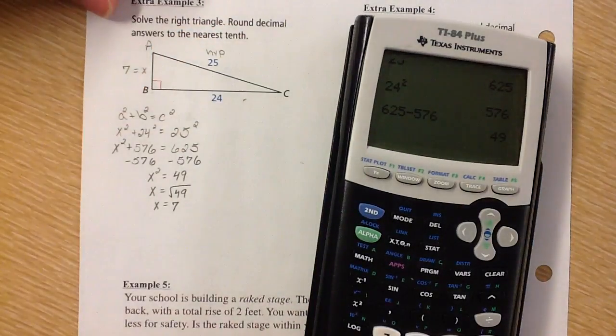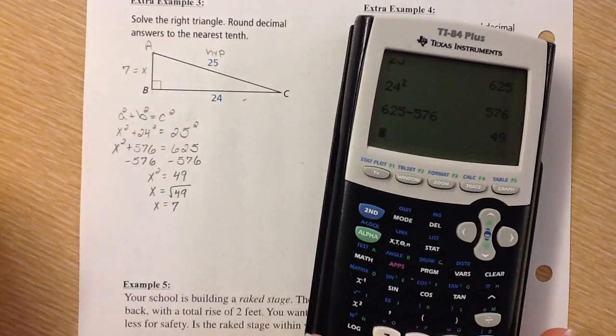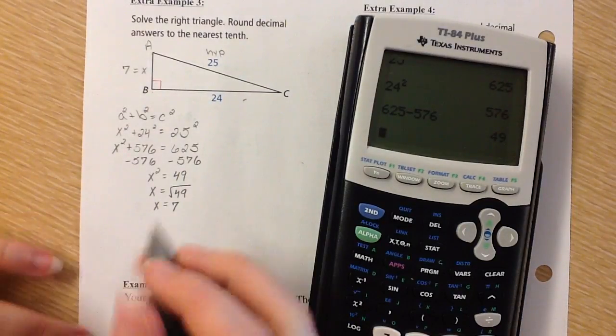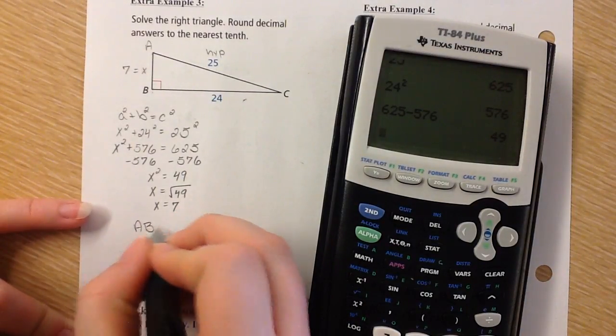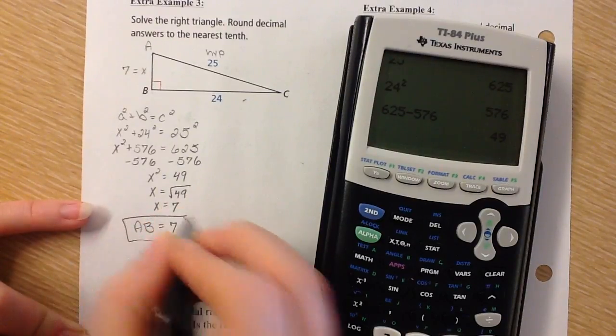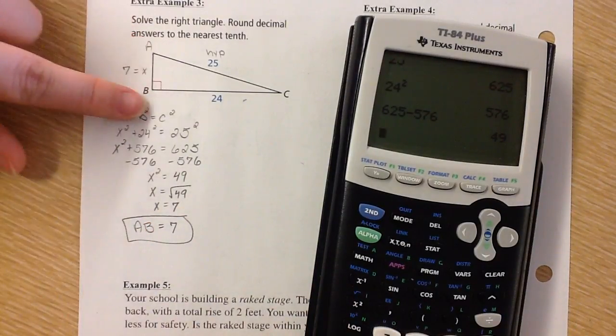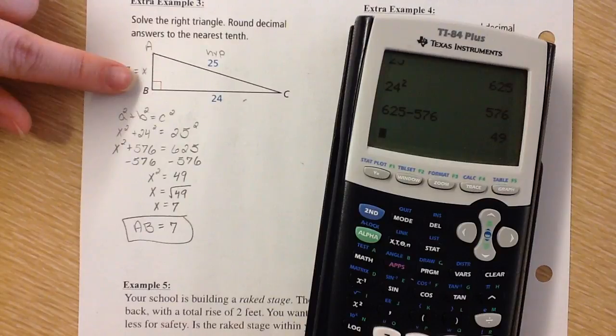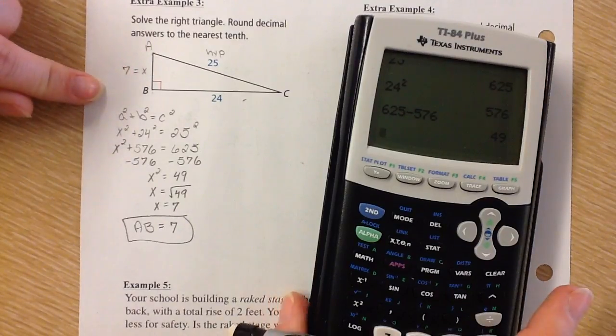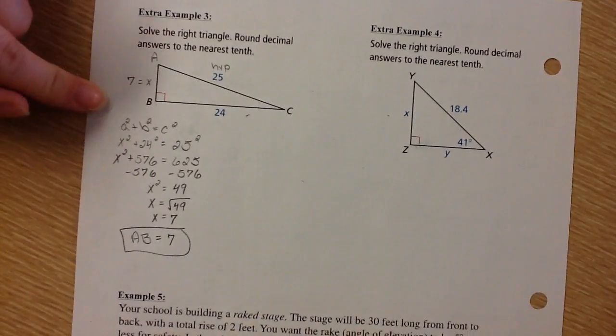So I'm going to go ahead and label that in the picture. We know that side's now 7. Okay, so we found all the sides. So I would label, okay, we know side A to B is 7. Side A to B. Don't use an x because we added the x in there. It wasn't in the problem originally. Okay, so we want to solve the triangle. We want to find all the missing pieces.